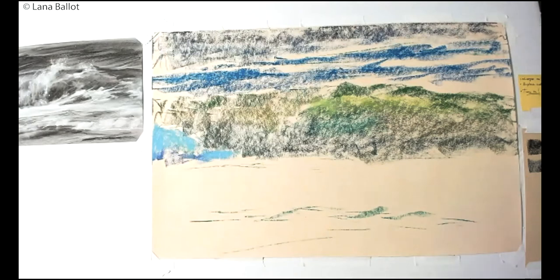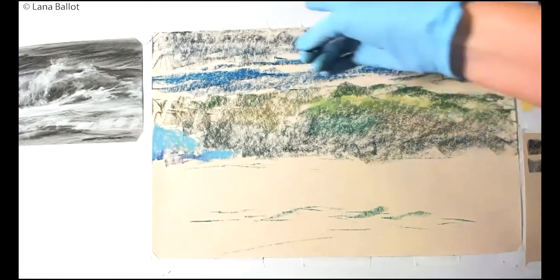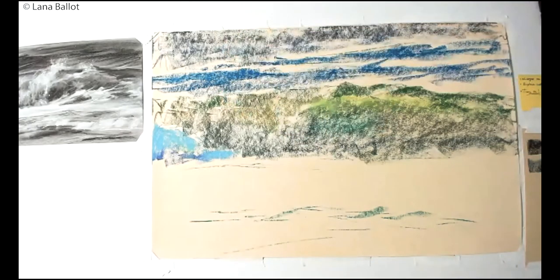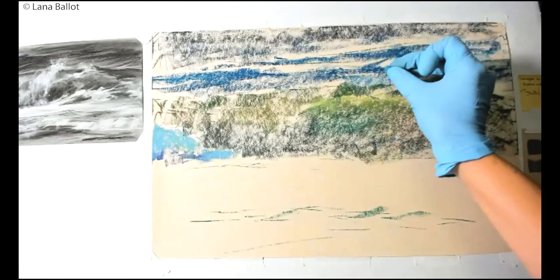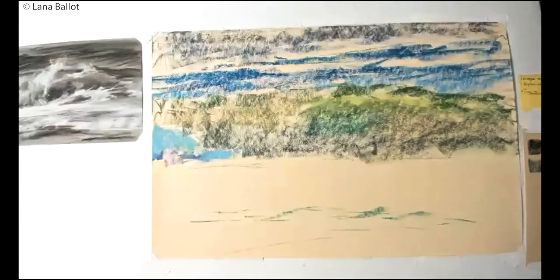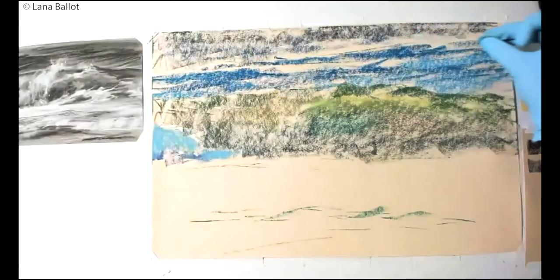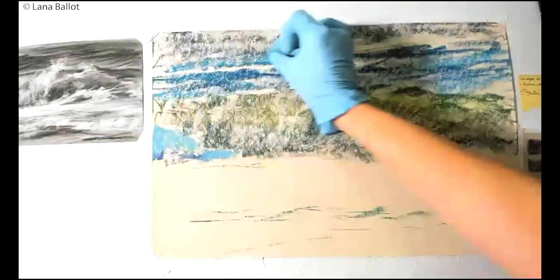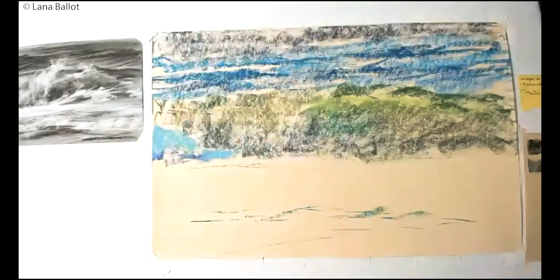I had one person asking me sometime, but isn't it that the water behind the wave, on the horizon, is always dark? Absolutely not. It can be anything. It can be very light. Really depends. So don't let the stereotypes sway you.